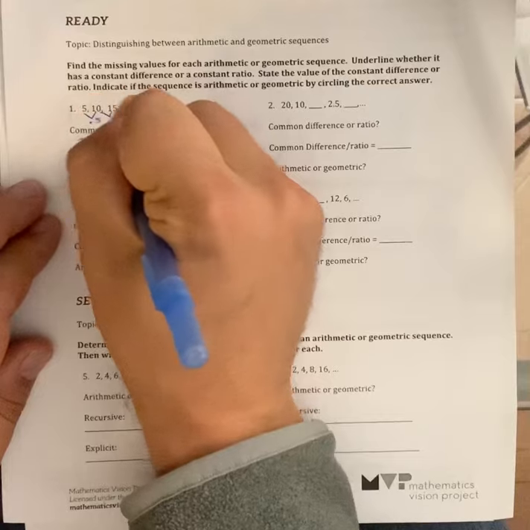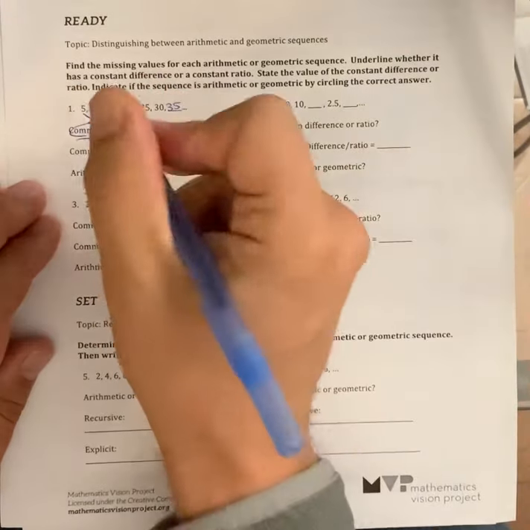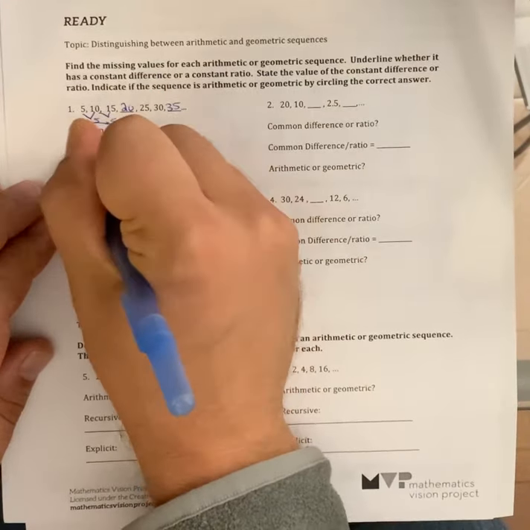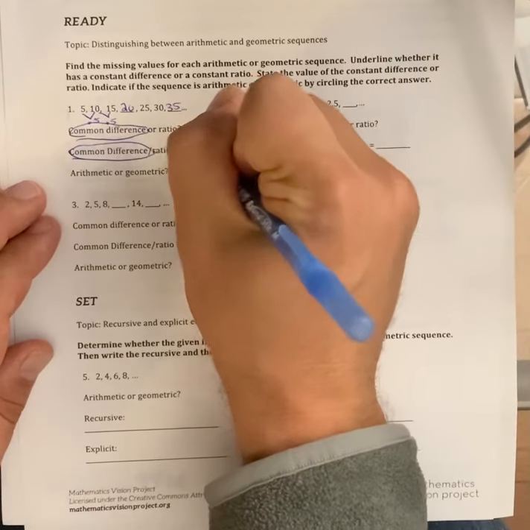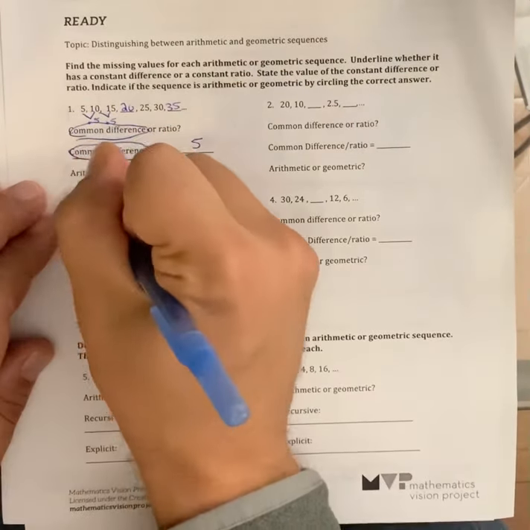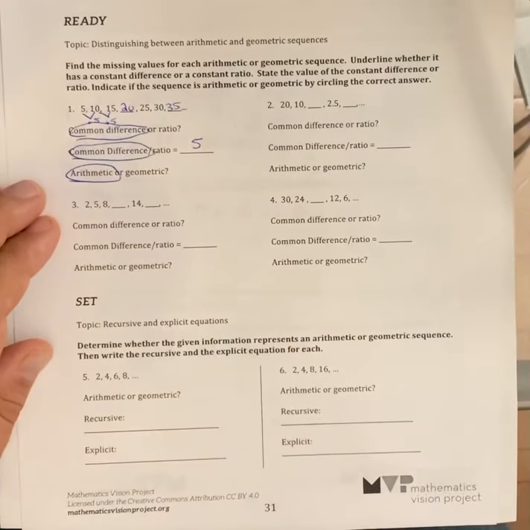So over here, this has a common difference. The common difference is 5. And then this is arithmetic.